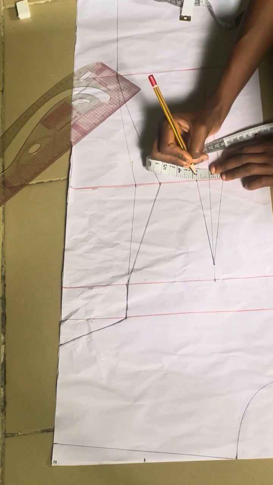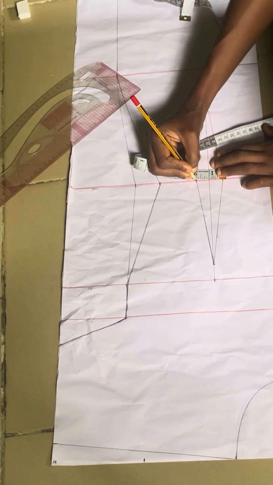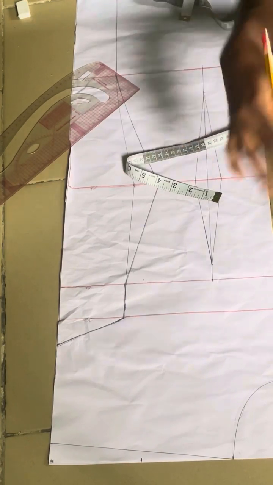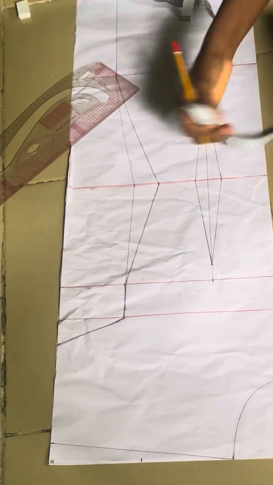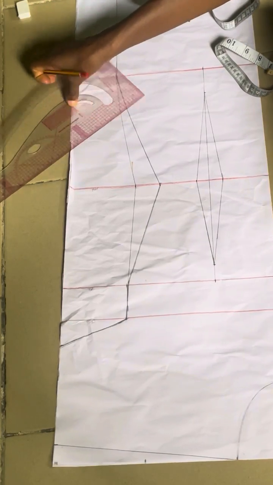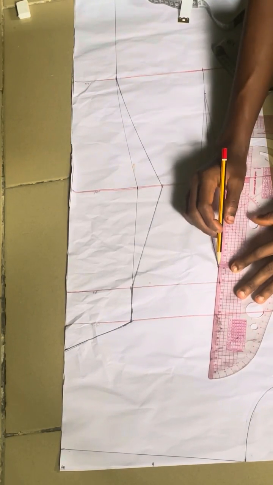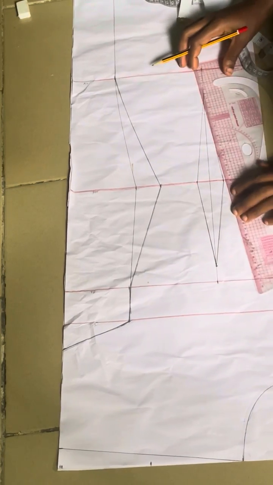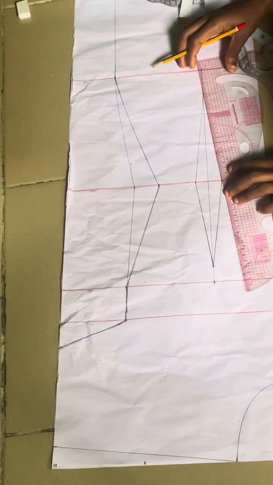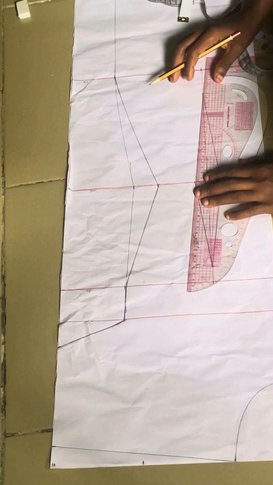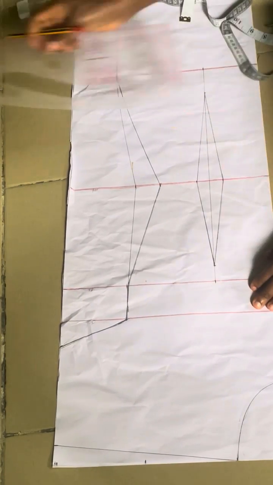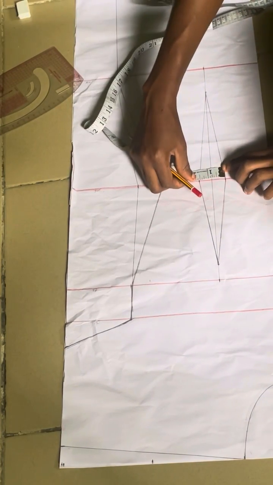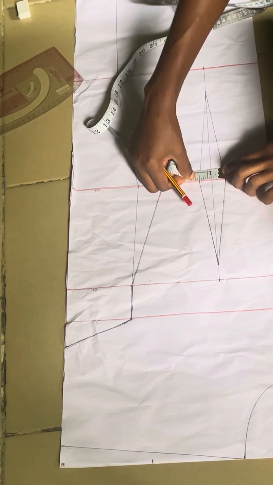Then I'll use 0.75 to snatch my waistline. We input 0.75 on both sides. Then I'll roll it with my pattern, as you can see me doing, with a straight line, and join the lines. Then I'm going to calculate what I have on both sides, which is 0.75 plus 0.75, that is 1.5 inches.